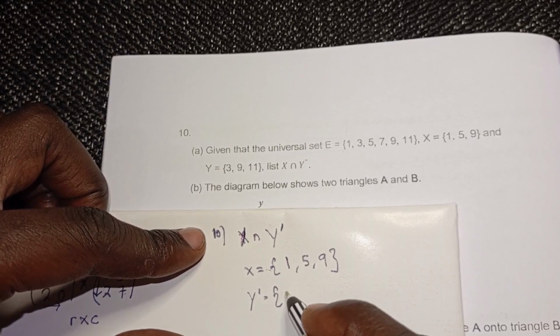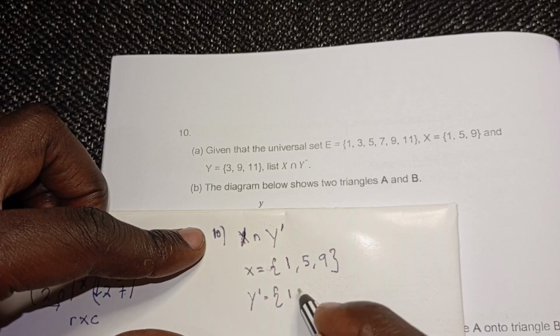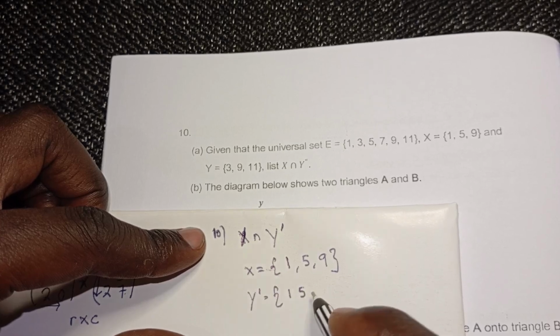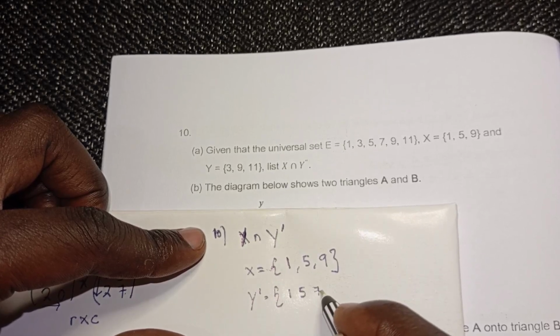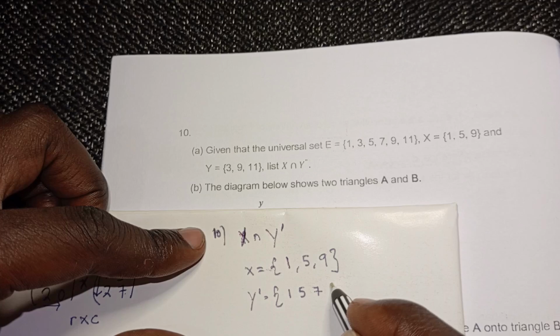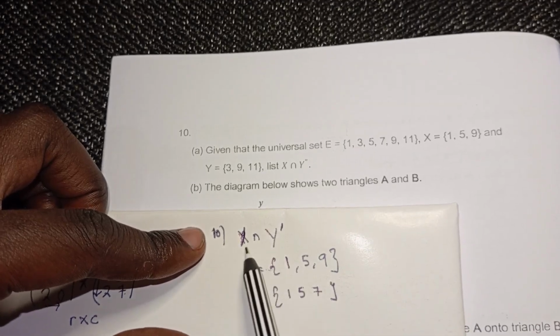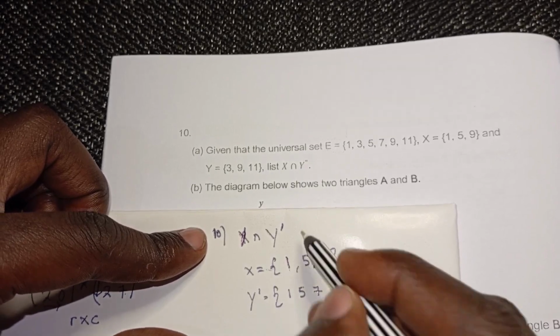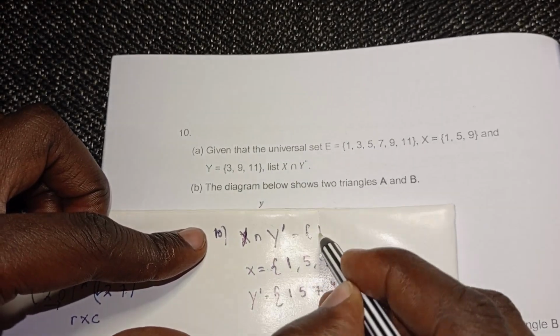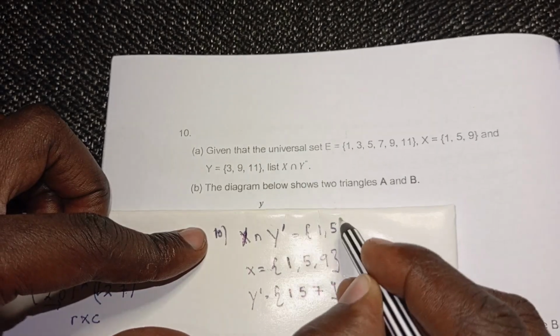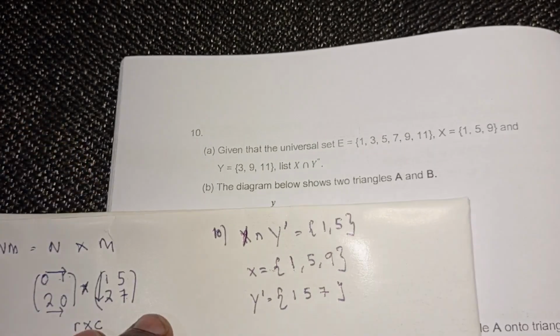So you're going to list everything in the universal set: 1, 5, 7, we skip 9 and 11, so we are only left with these. So meaning the intersection here will be 1 and 5.